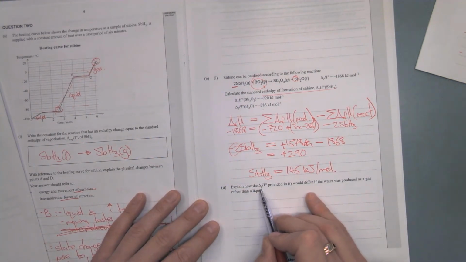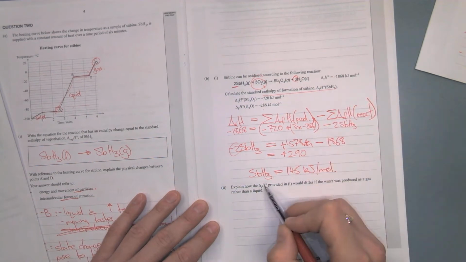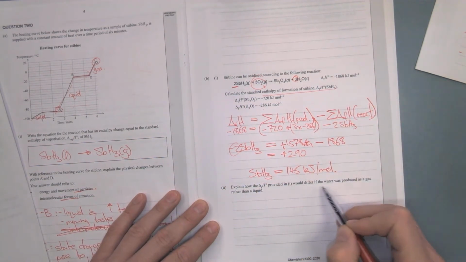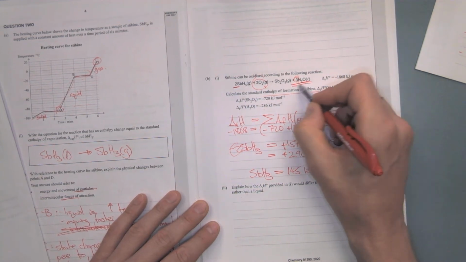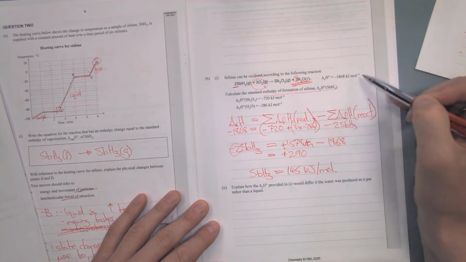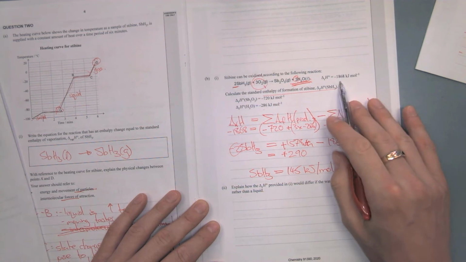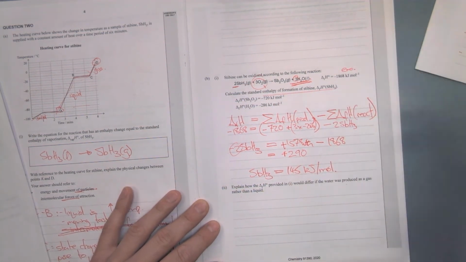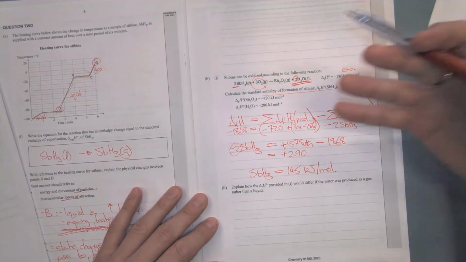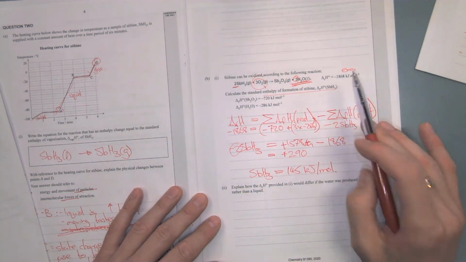How would the change in enthalpy for this reaction differ if water was produced as a gas rather than a liquid? Okay, so this water here is coming out as a liquid. If it was a gas, how would this change? Well, let's think about this. First of all, this is exothermic, isn't it? So it's giving off energy. This reaction is releasing energy.